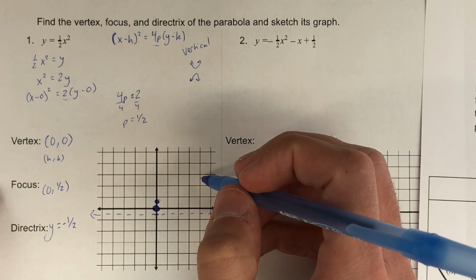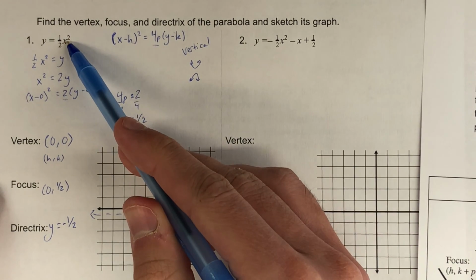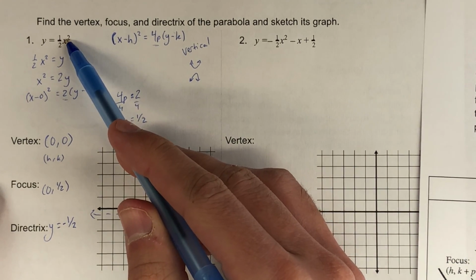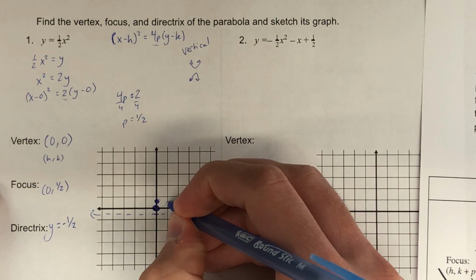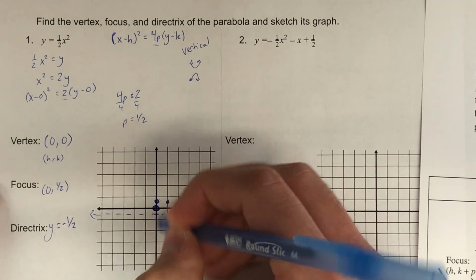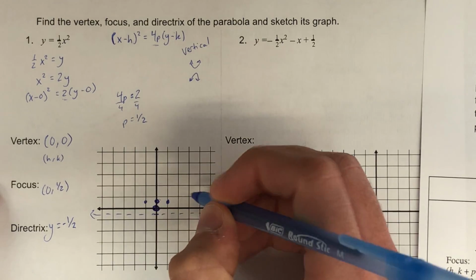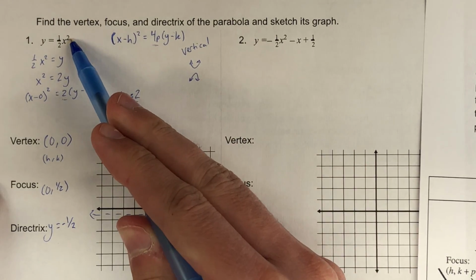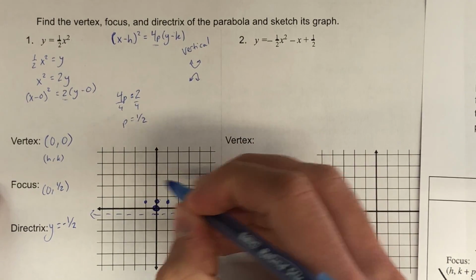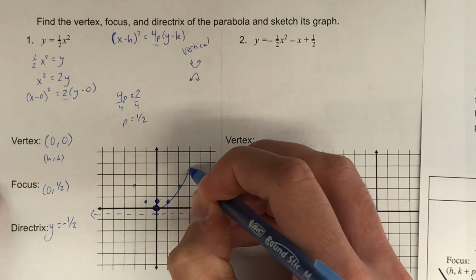We could plug in some points, try and get things a little more accurate. Like if we plug in up here 1 for x, we would get 1/2 for y. And since parabolas have an axis of symmetry, it would match on the left. If we plug in 2 for x, we get 4/2, which is 2. So something along the lines of this here.